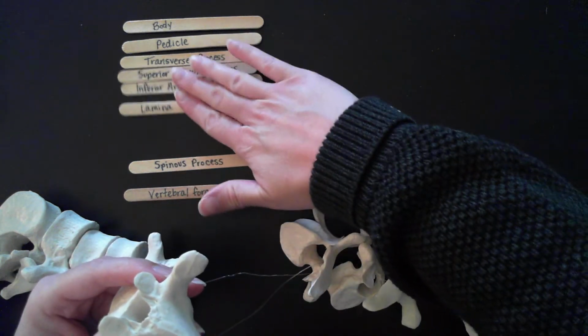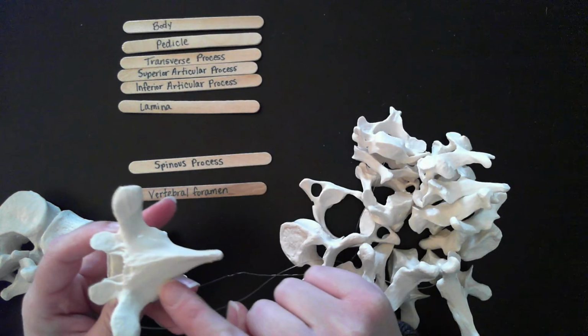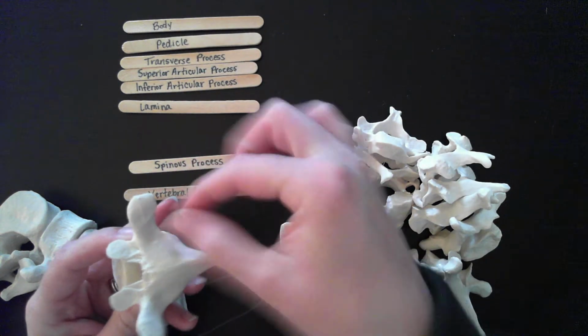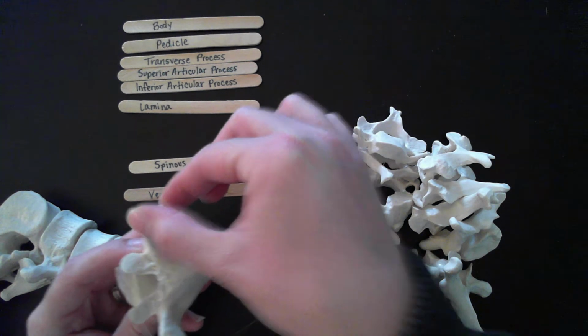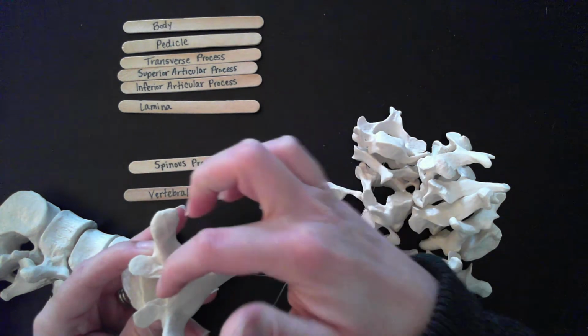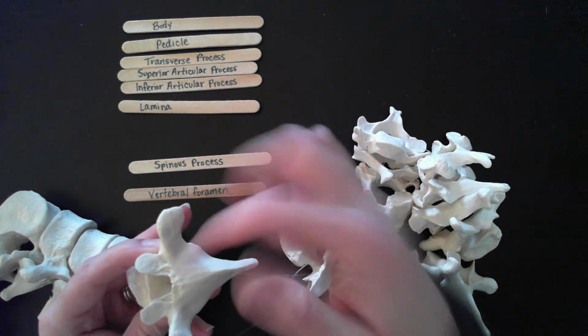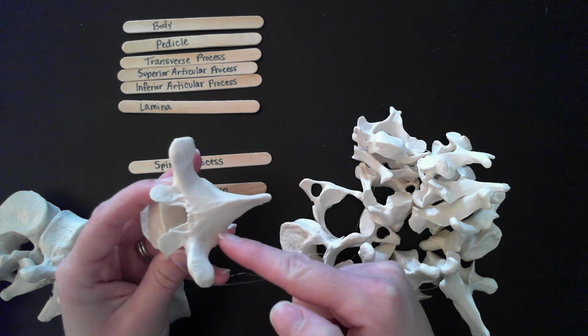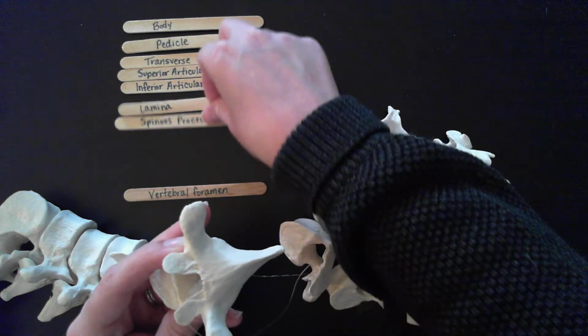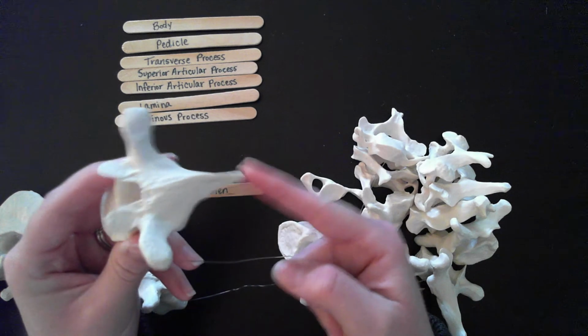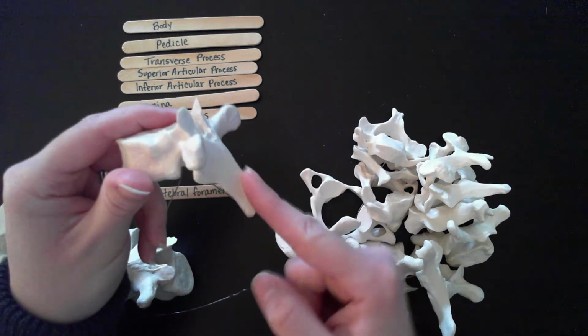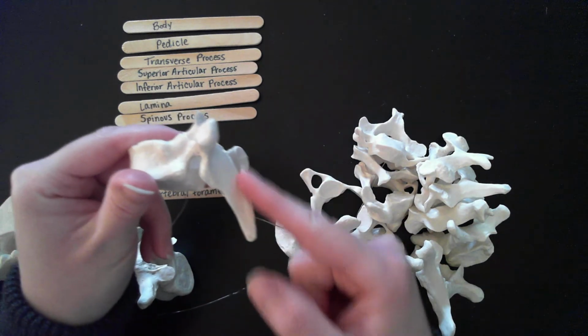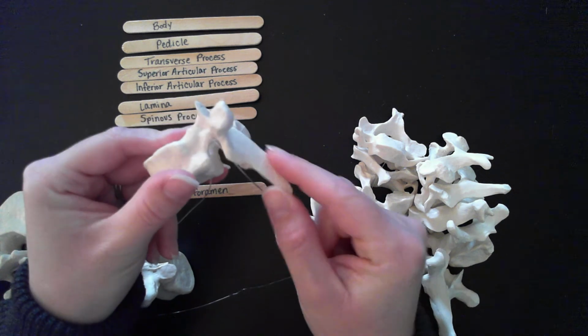From there, I'm then going to highlight this section here, these connections that are going from the transverse process to the spinous process, called the lamina. Again, our spinous process, right? This is kind of the bump that you see if you bend forward on somebody's back.